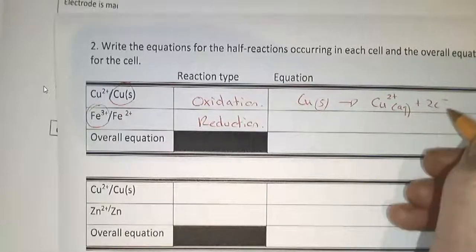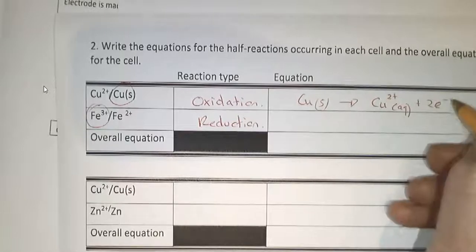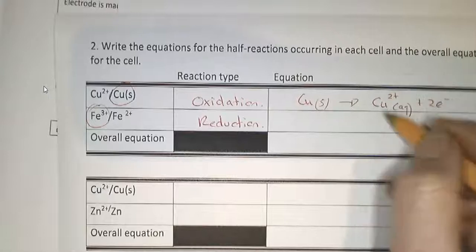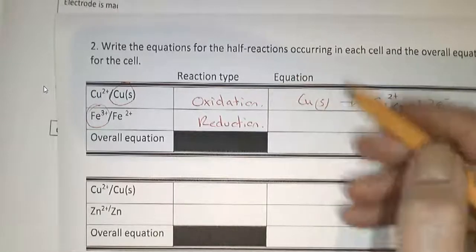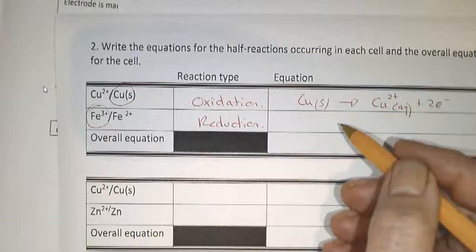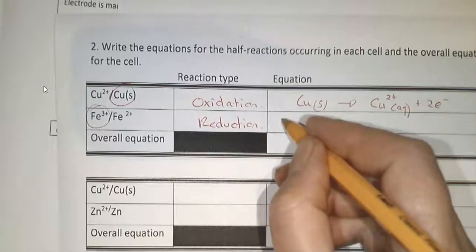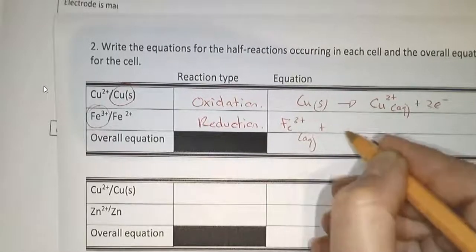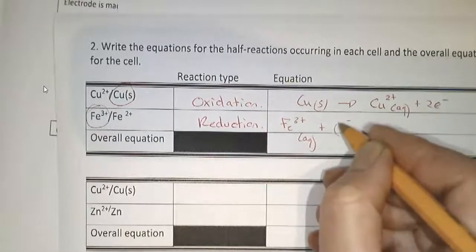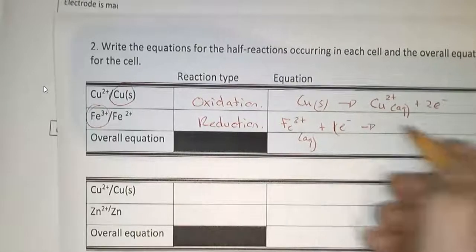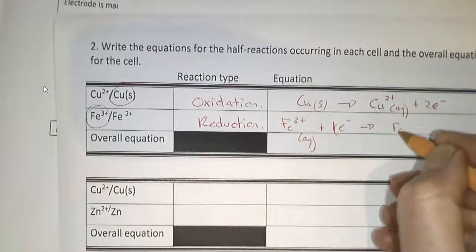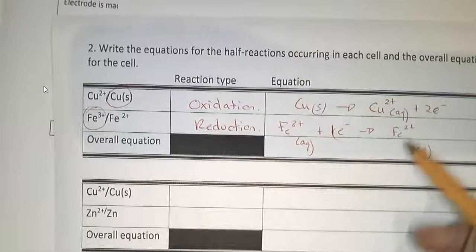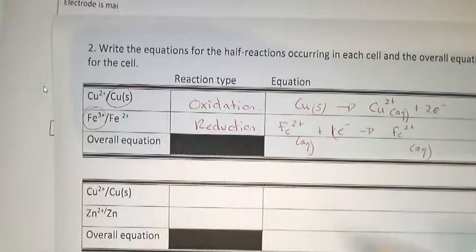Electrons don't have a state, so don't put aqueous on there. And don't forget the negative, so the two positives and two negatives balance, so there's no charge over here altogether, and no charge over there altogether. So just make sure that your charges are correct. And then you've got your Fe3+ ions, aqueous, floating around, and they gain one electron and become Fe2+. So iron that's only lost 2 electrons rather than iron that's lost 3 electrons.